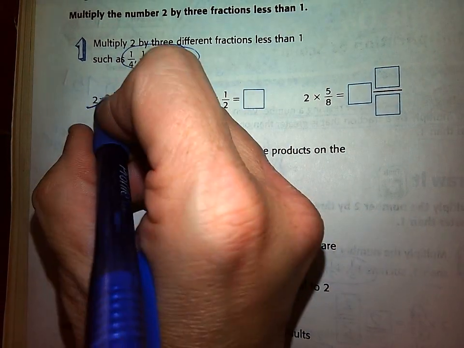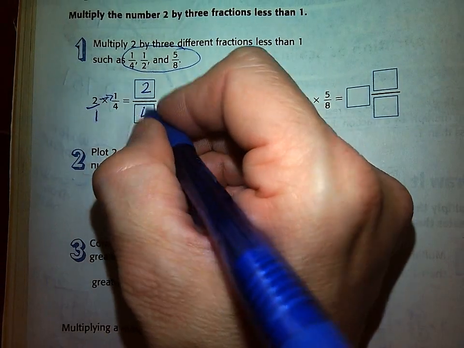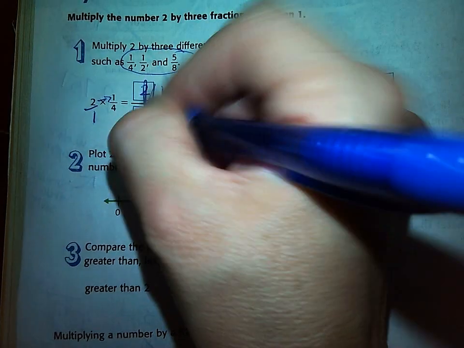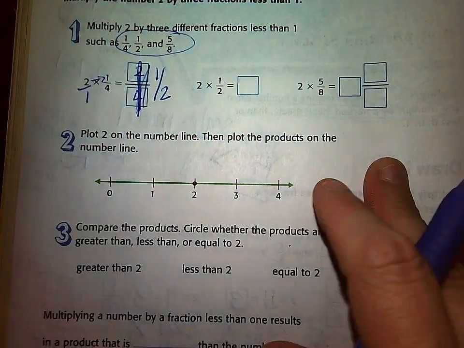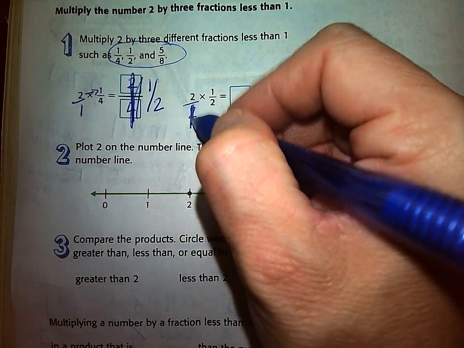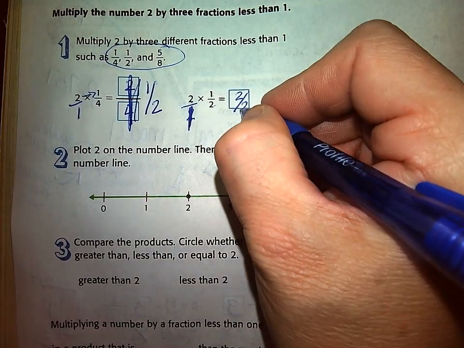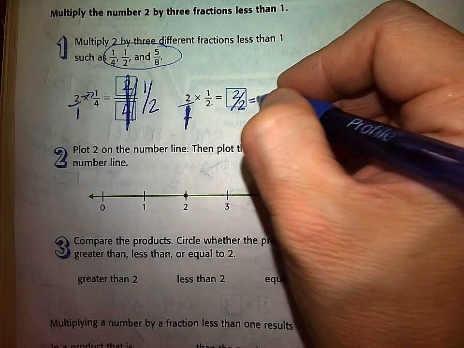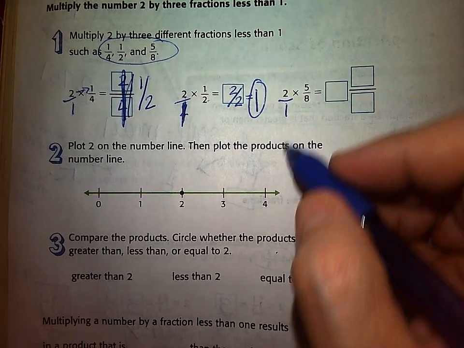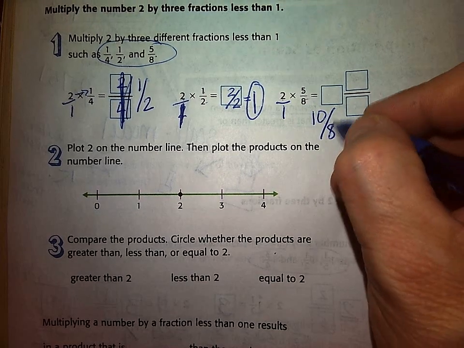It's easy. This is 2 over 1. So we multiply across the numerator. 2 times 1 is 2. 1 times 4 is 4. 2/4. Oh, I need to simplify that to 1/2, right? 1/2. 2 times 1/2. Oops, it's 2 over 1. 2 times 1 is 2. 1 times 2 is 2. 2 halves or 1, right? 1. And then this one, 2 times 5 is 10. 1 times 8 is 8.